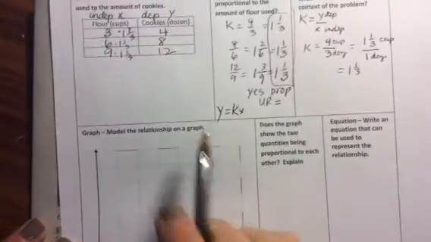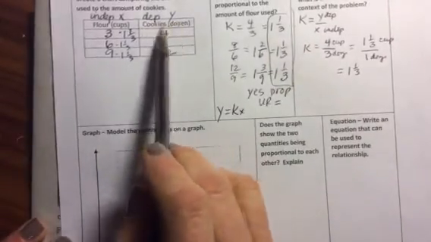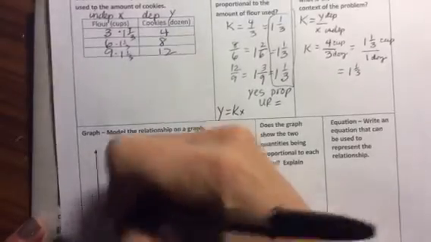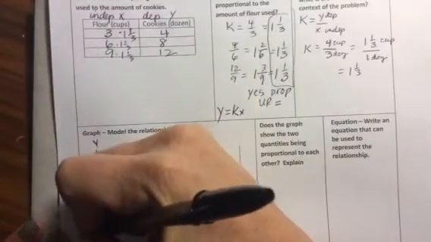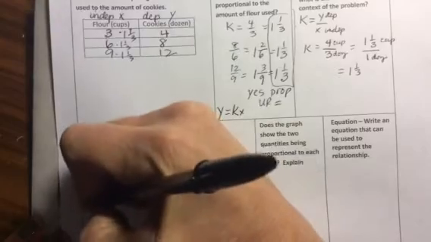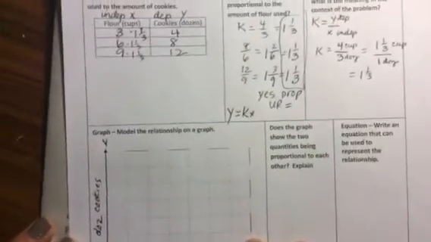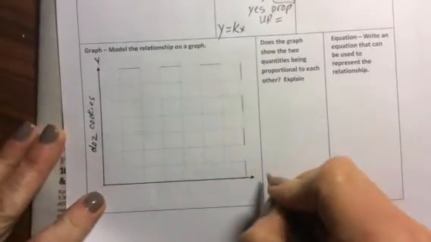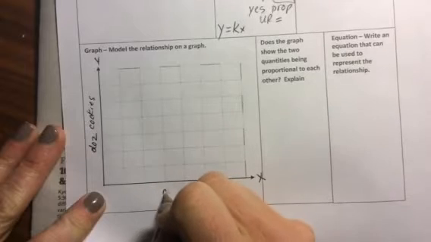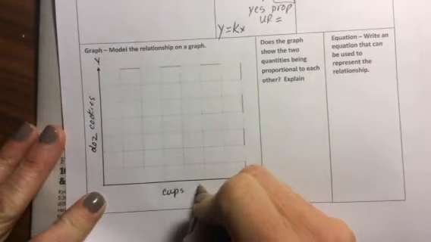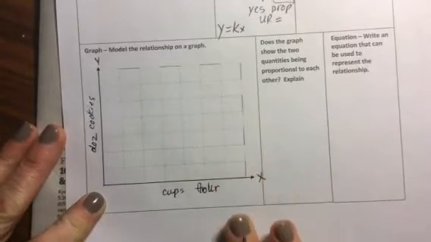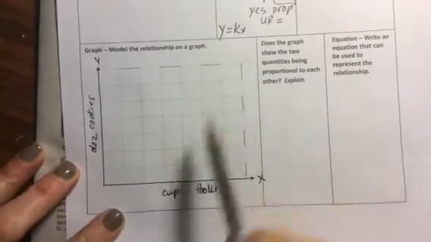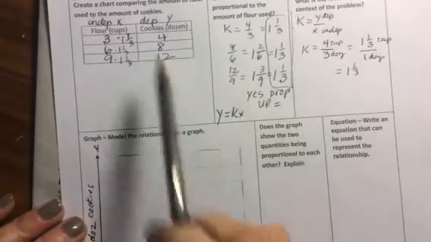And so we know that the dependent variable is y, and that's the number of dozens of cookies. So this is the y. We're going to put dozen cookies. And the independent variable is x, which is the cups of flour. So this is going to be the x, and that's going to be cups of flour. Whoops, F-L-O-U-R. Sorry about that.